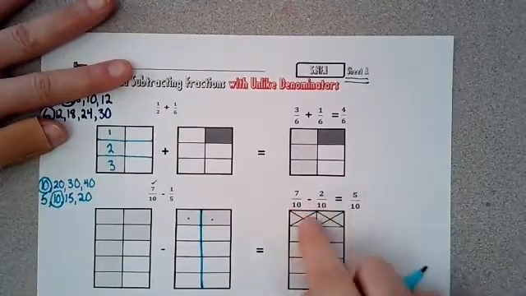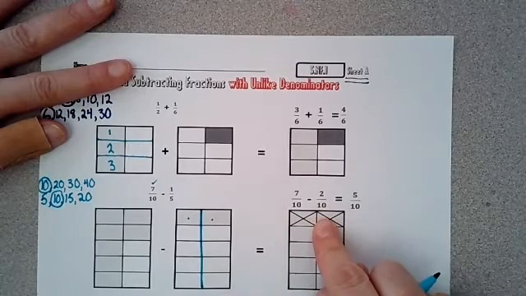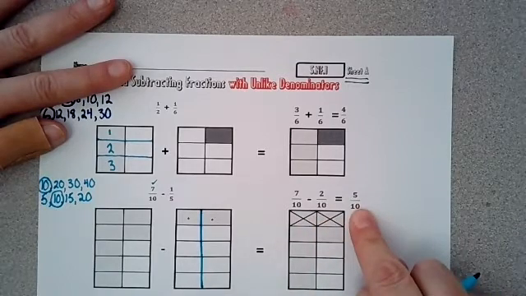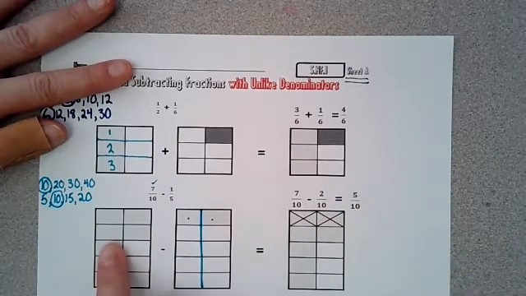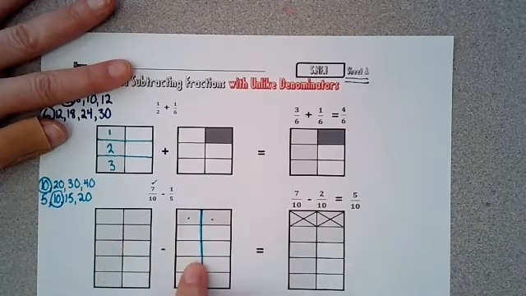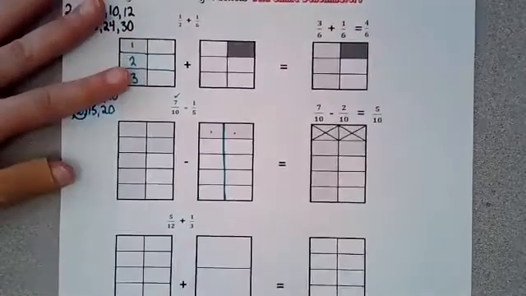So 7/10 crossing off 2/10 is 5/10 left, okay? 7/10 minus 2/10 is now, there are 5/10 left. All right, so let's look at the next one.